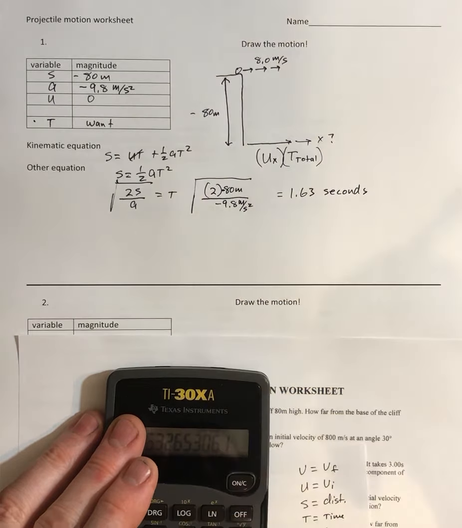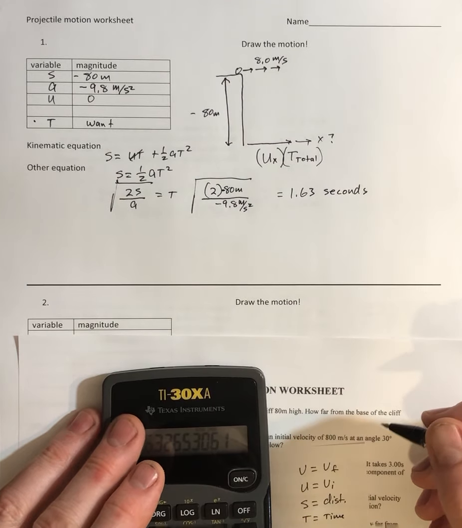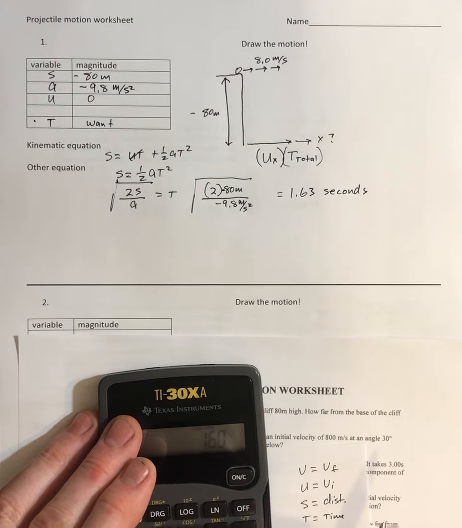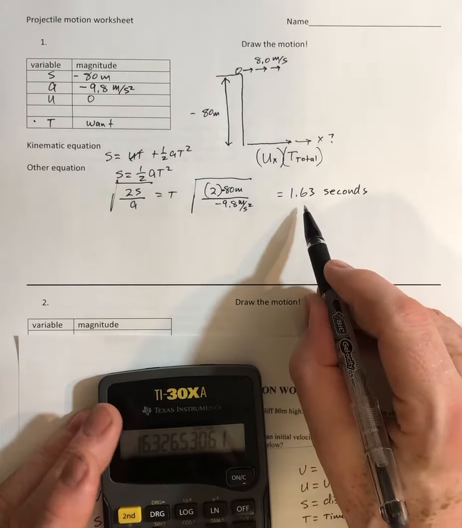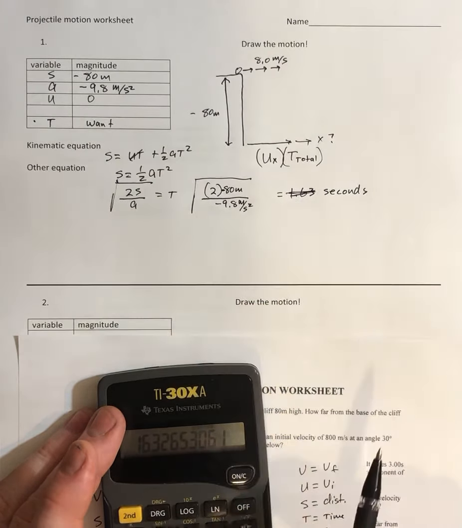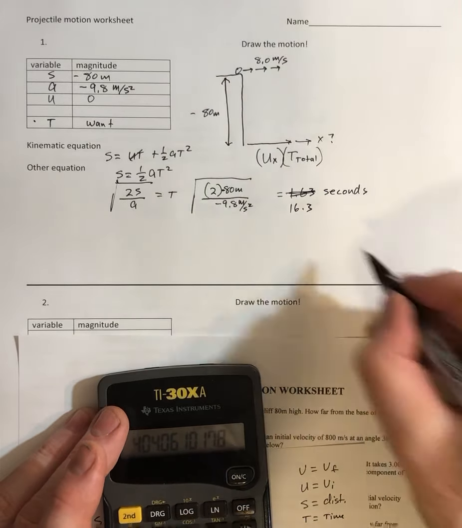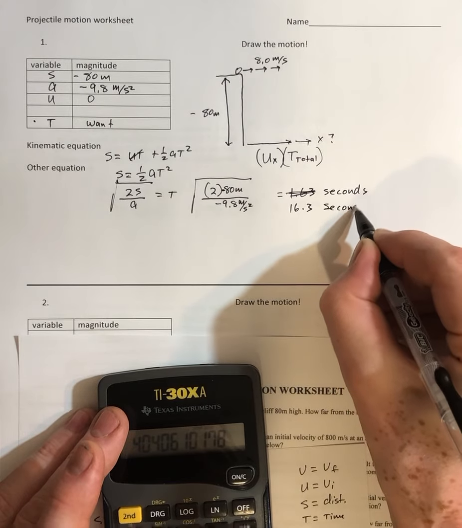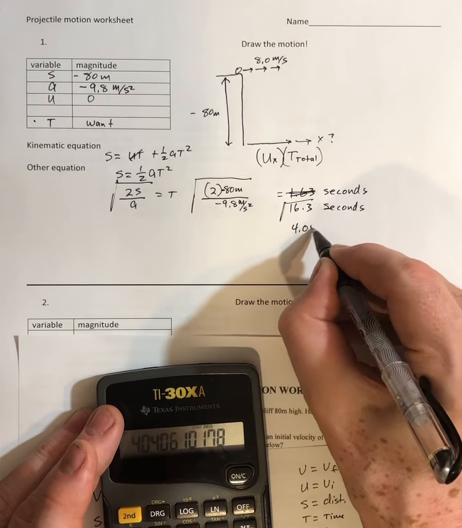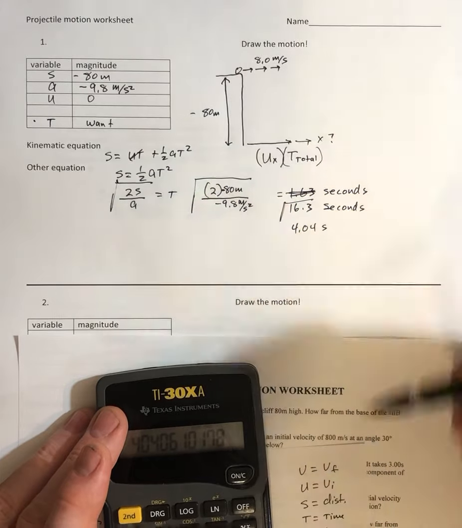All right, now that's not my final answer, but I'm going to be able to fit that in here to give myself that final answer. Oops, wait, you know what? That's not quite right, is it? I did that wrong, I'm sorry. That's actually 16.3, I was misreading that, but I did something wrong, didn't I? I forgot that I have to square root that. So when I square root it, it turns out the time is 4.04 seconds. Okay, much better. 1.63 seconds would have been kind of difficult there.